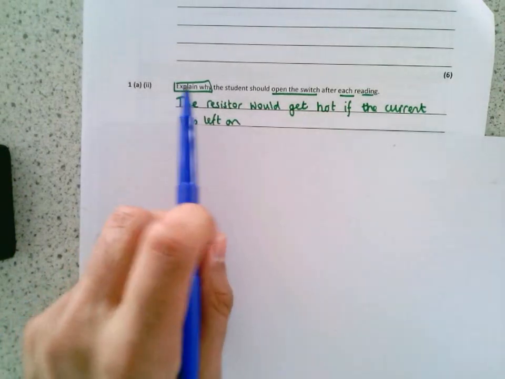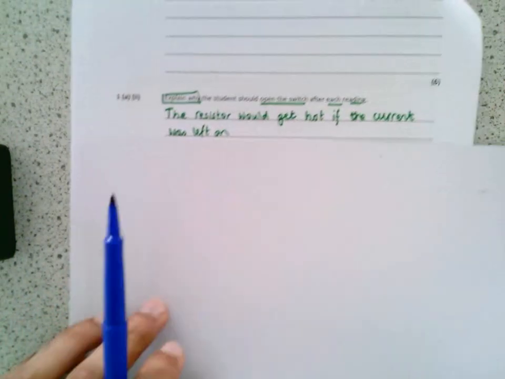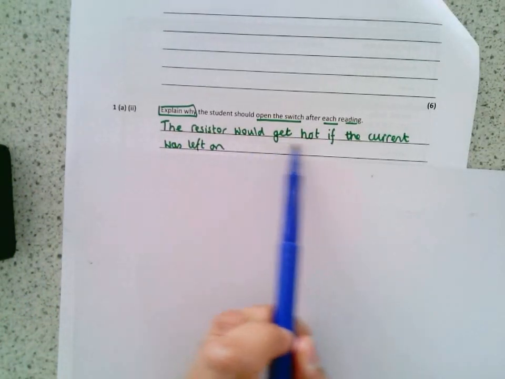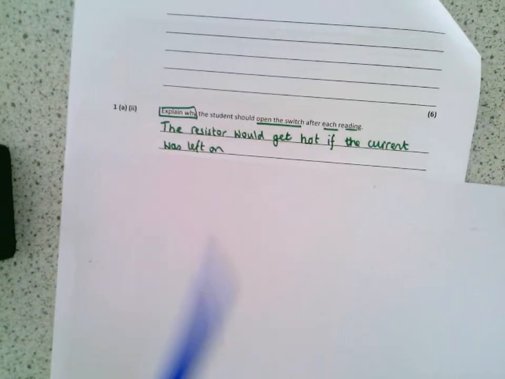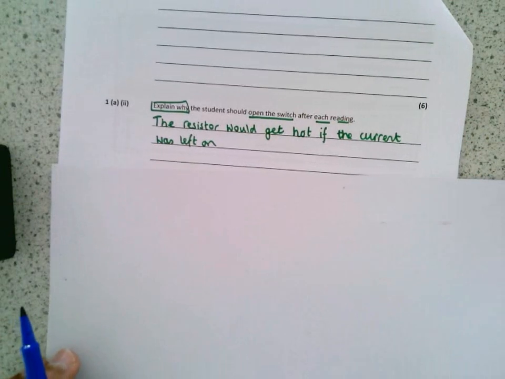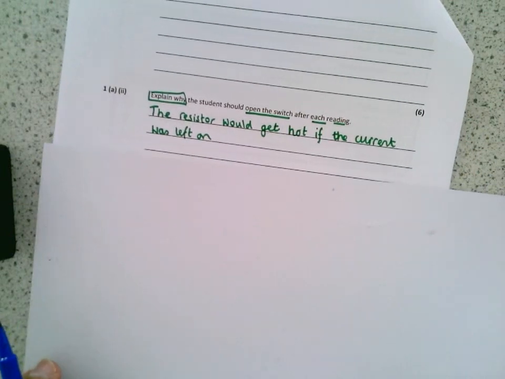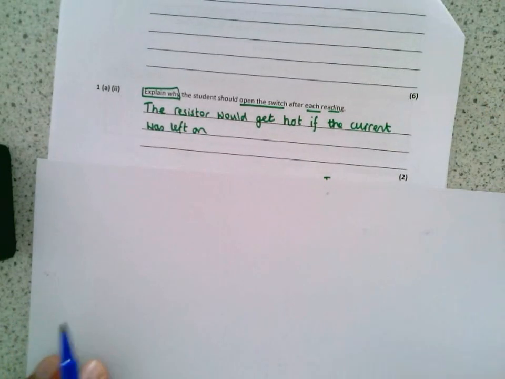Okay, next question. Describe or explain why the student should open the switch after each reading. And that's because the resistor would get hot if current was left on. So it's important you open the switch, because Ohm's law applies when components have the same temperature. Otherwise that could affect the resistance.